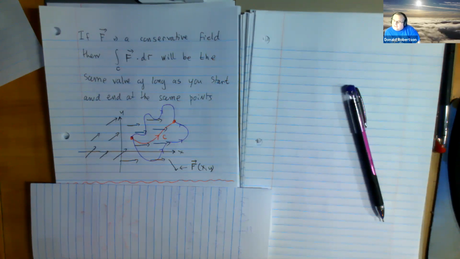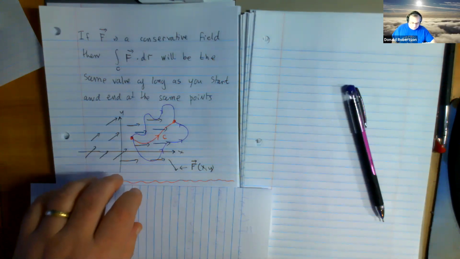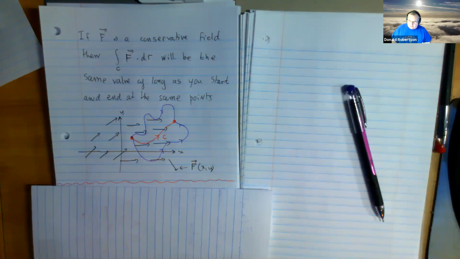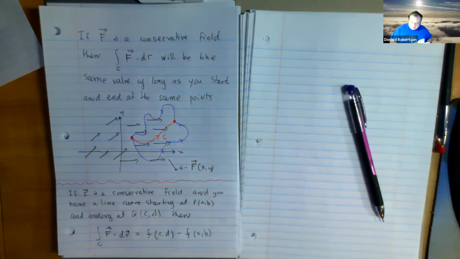Does that seem reasonable, or is that kind of unexpected? So if you're a well-behaved vector field, this is true. If you're a conservative one. Does it seem unreasonable, or does it seem kind of, nah, that doesn't make sense. I don't know why that's true, but it is. We good on that guy? Right. Still going.